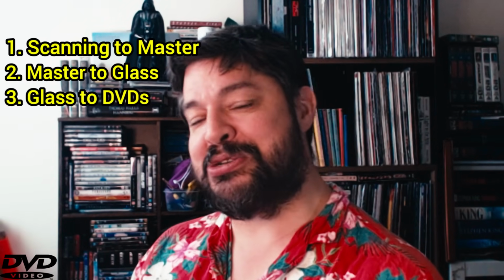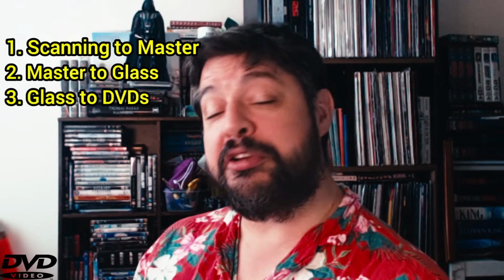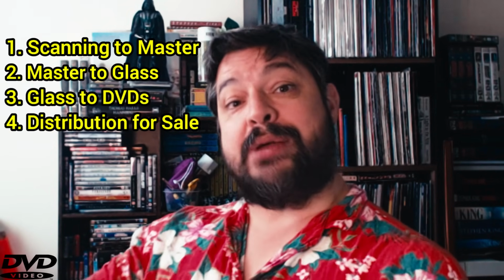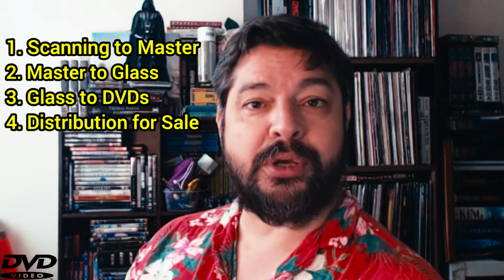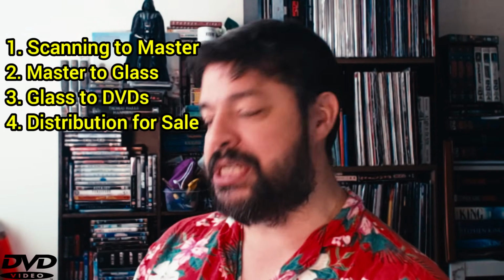Then in the third stage, it's taking that glass master to create and replicate all the other DVDs that will eventually become the final product DVD. And then the fourth stage is distributing it through the network to the retail store, where you can go pick it up and buy it and pop it in your DVD player. So let's go through each of these stages.